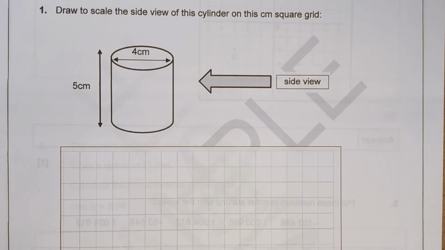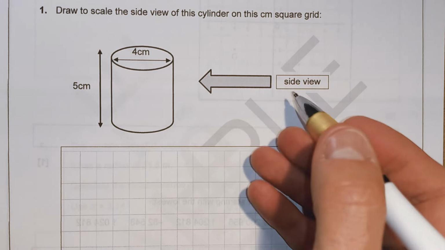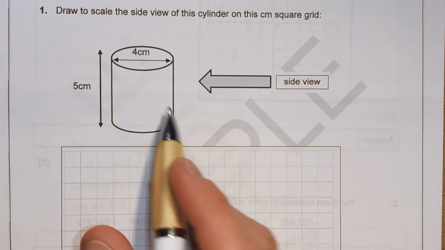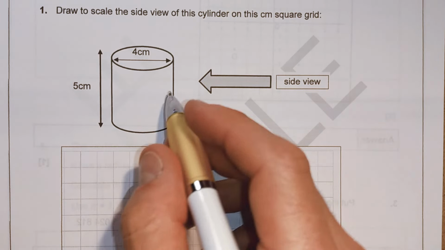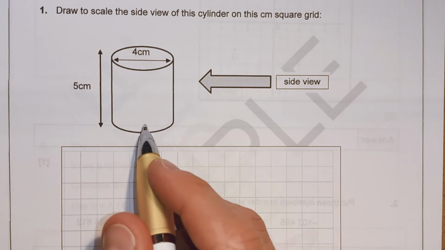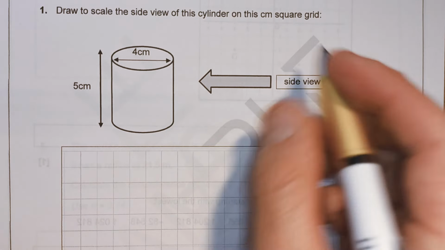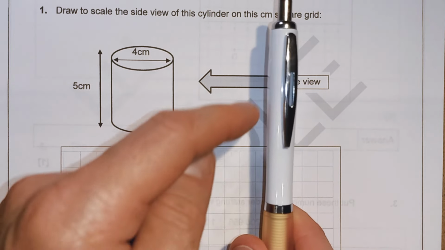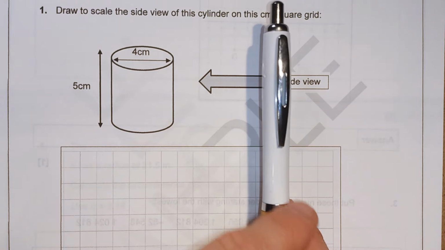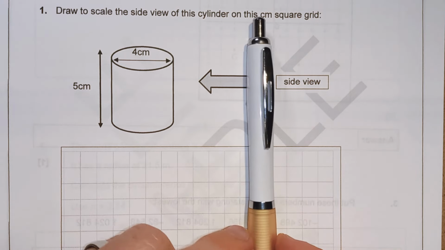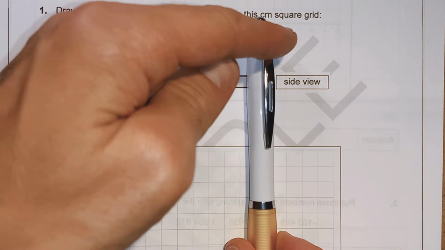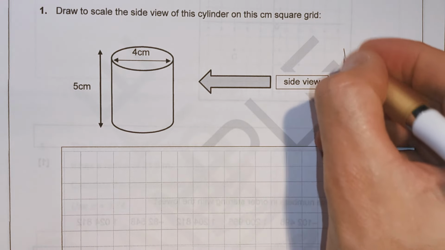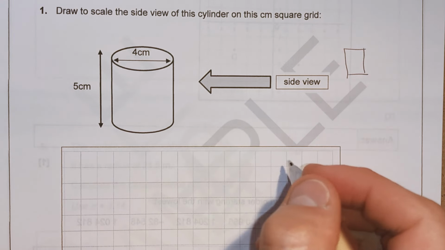Question 1. Draw to scale the side view of this cylinder on this centimetre square grid. The side view. So if you've got a cylinder, what are you going to see? You won't actually see that it's round. If we cut it off here, we'd have a straight line at the bottom, straight line at the top. So it really just looks like a rectangle.